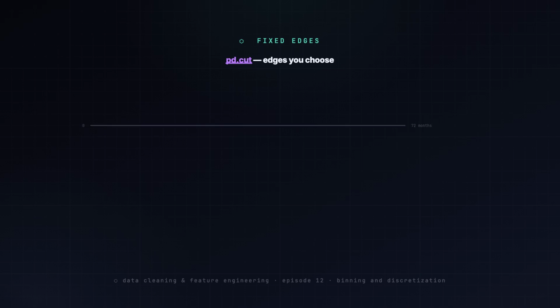First flavor, fixed edges. We pick boundaries that mean something to a human. Under a year, 1 to 2, 2 to 4, 4 to 6. With Pandas cut, the edges are our choice, the same on any dataset, nothing learned.